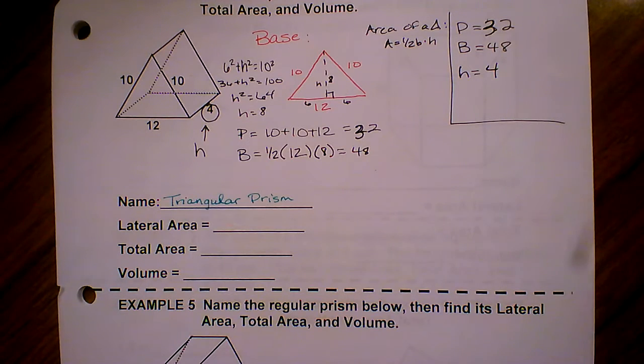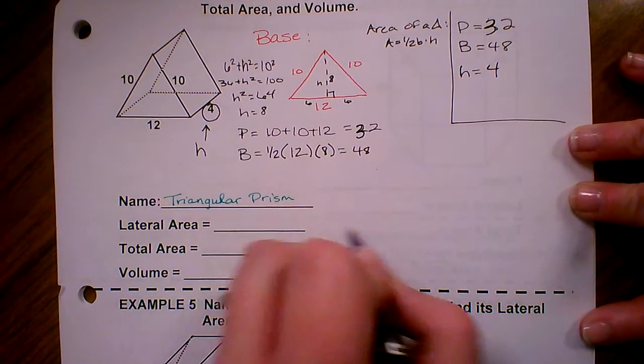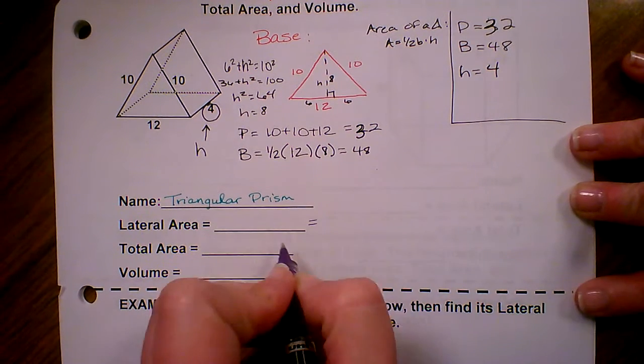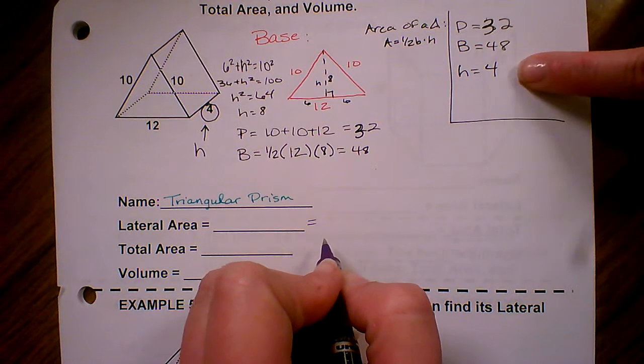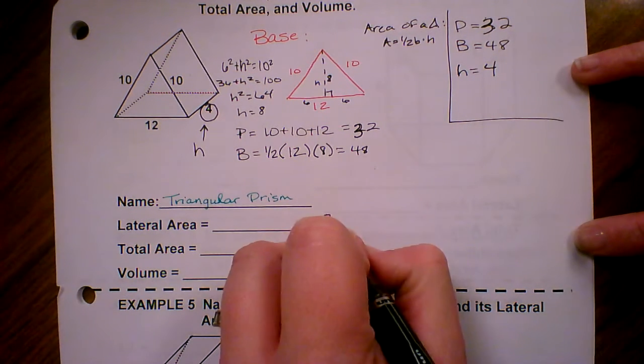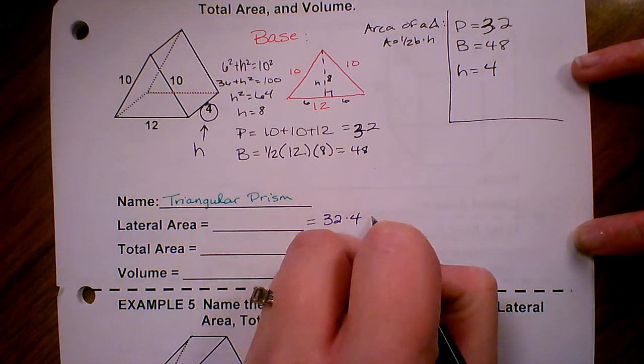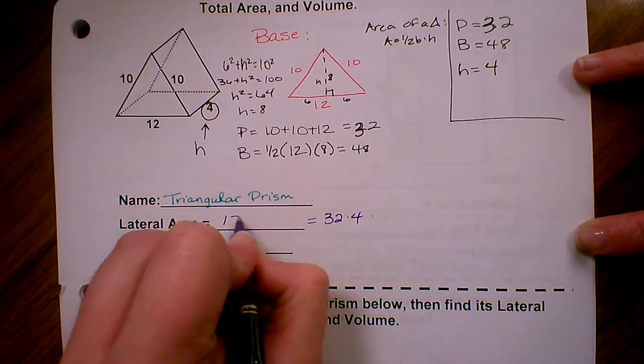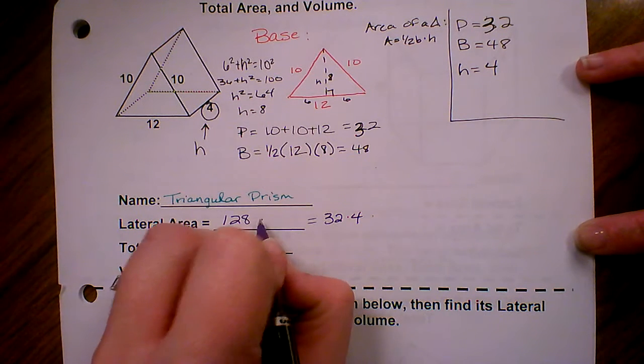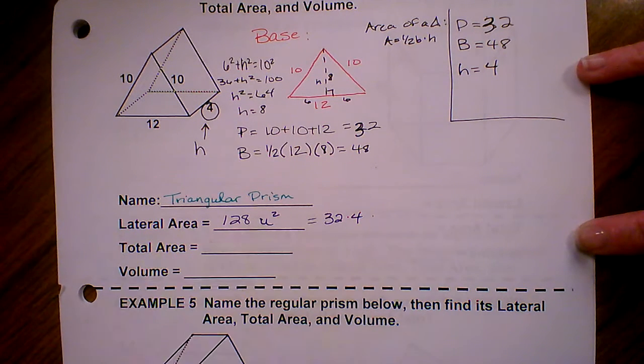Now I have enough to go ahead and plug in for LA, TA, and V. Remember, LA is P times H. So that's 32 times 4. 32 times 4 is 128, and it didn't give us units, so units squared.